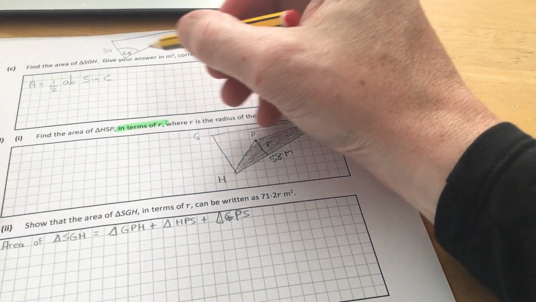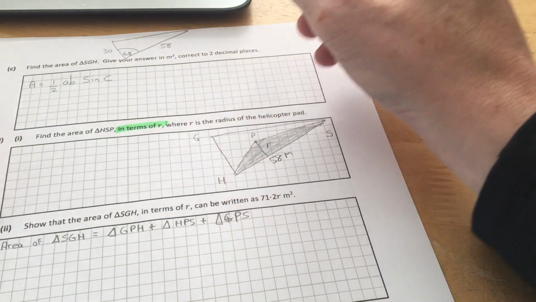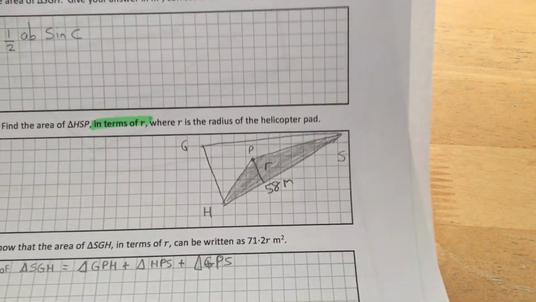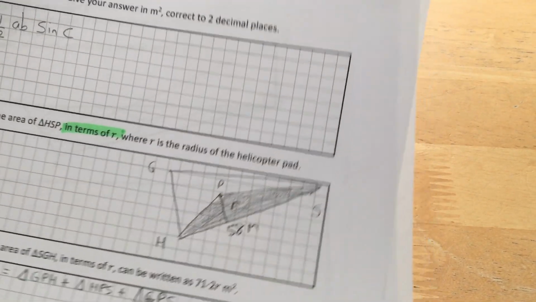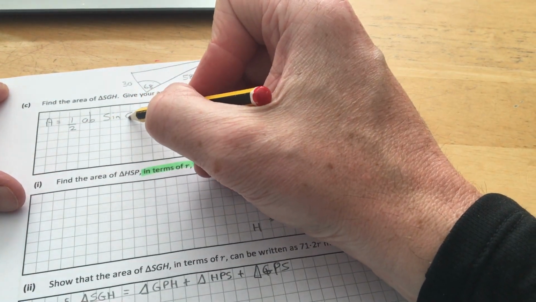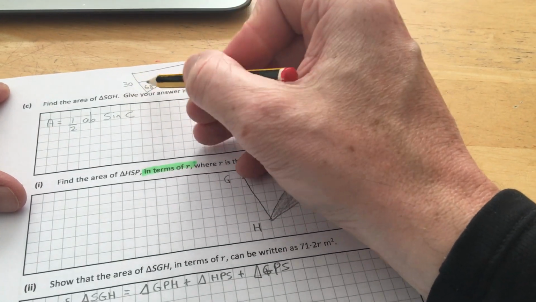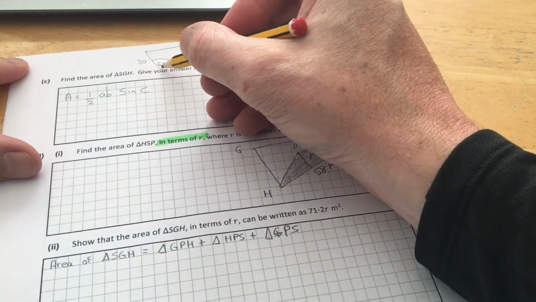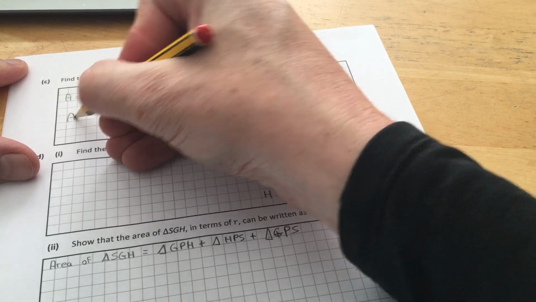Now, find the area of the triangle SGH. So that's the big triangle. In trigonometry, the area of a triangle is half of any two sides multiplied by the sin of the angle between them. So you must know two sides and the angle between. So even if you couldn't do A and B, you can actually still do this question.